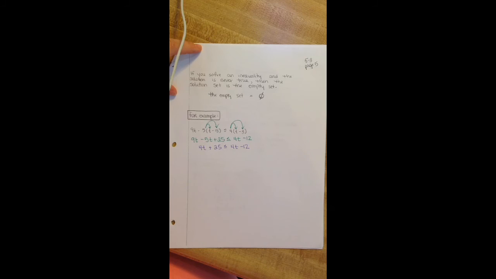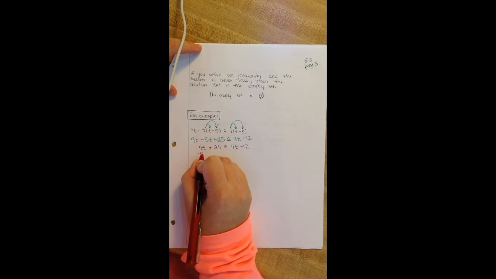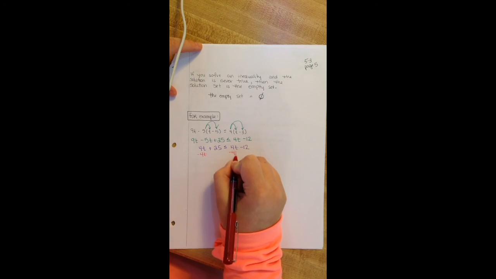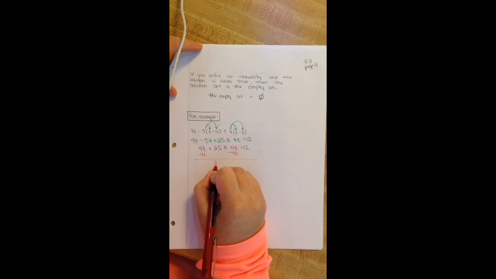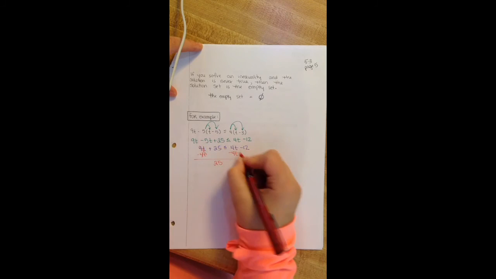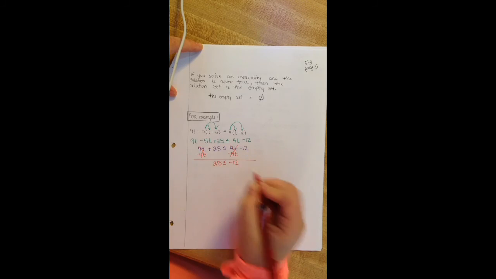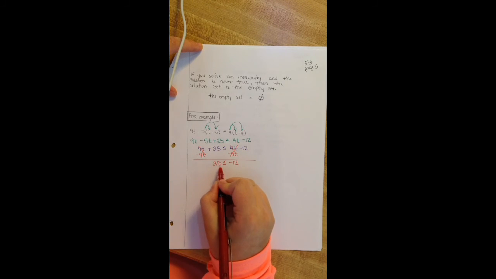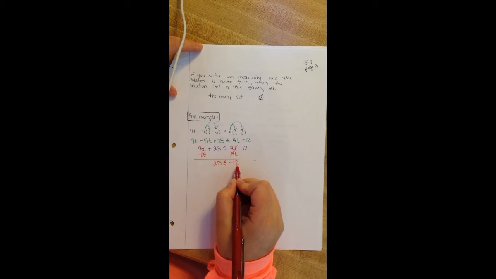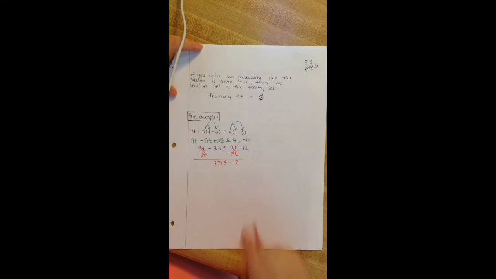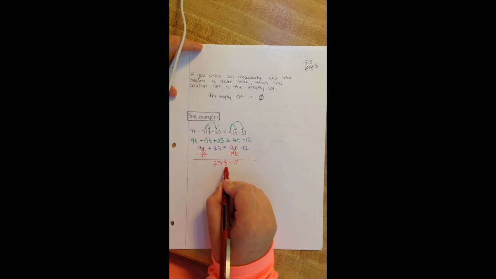I want to get rid of my variable terms. So I'm going to subtract the 4t from both sides. So I get 25 is less than or equal to negative 12. Let's deal with the less than first. Can 25 ever be less than a negative 12? No. So that part will never be true. Now let's deal with the equal to.